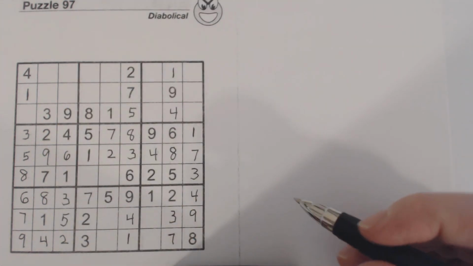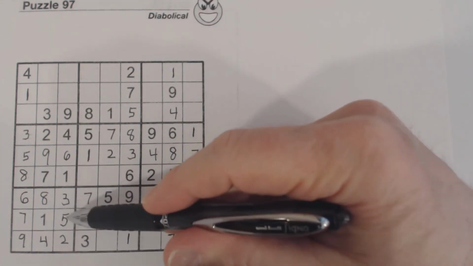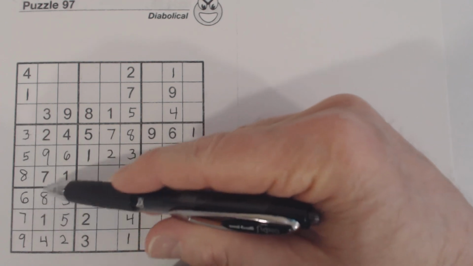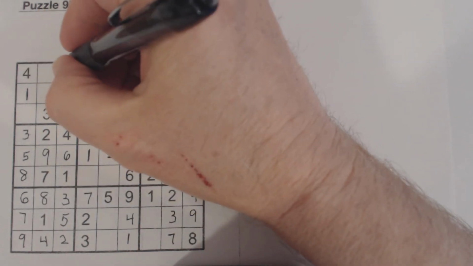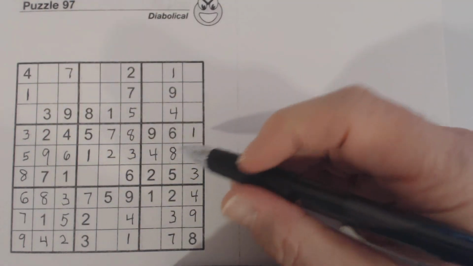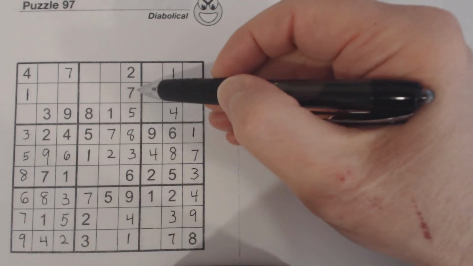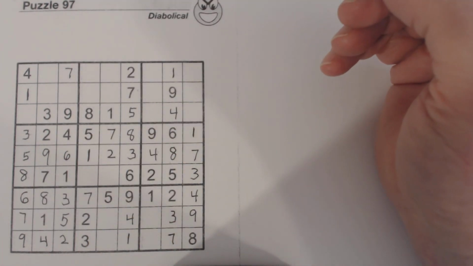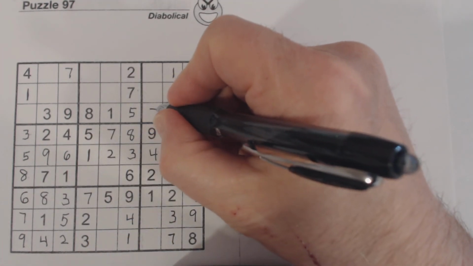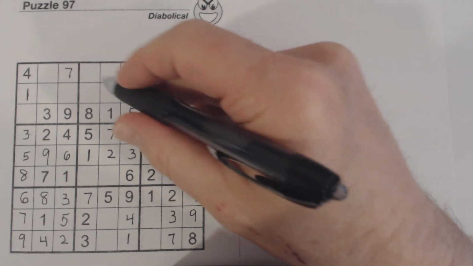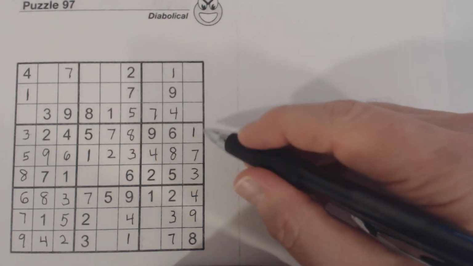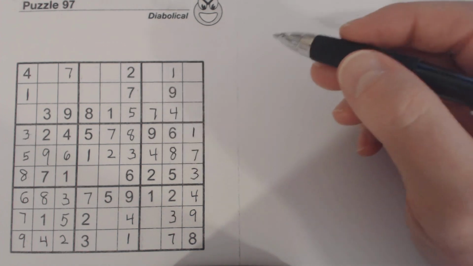We only had 5 and 7 left in this box. There's a 5 there. And 7, 7, 7. So the 7 goes there. 7 and a 7 there, 7 here, so the 7 goes there.